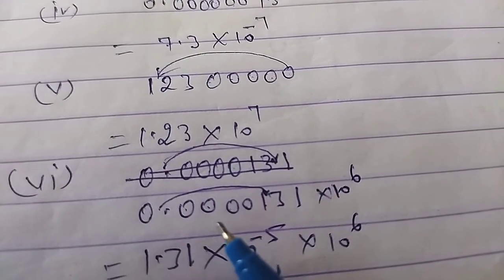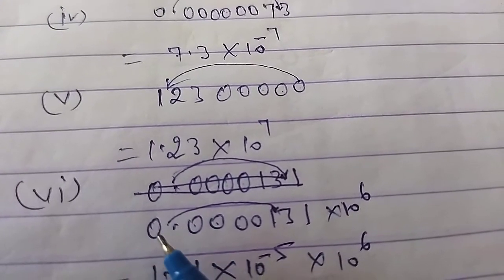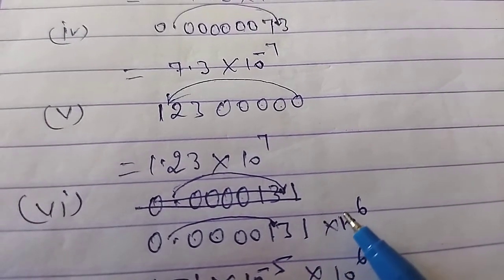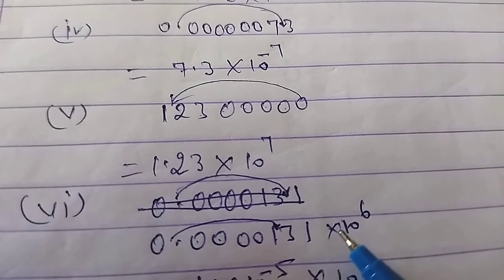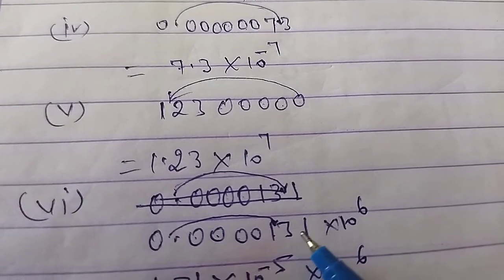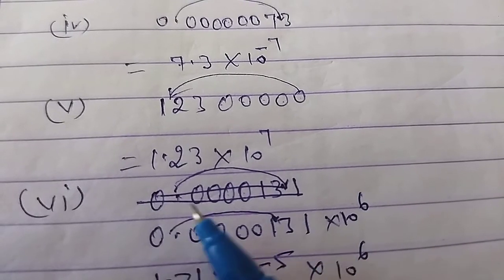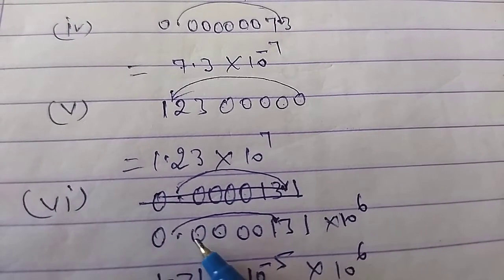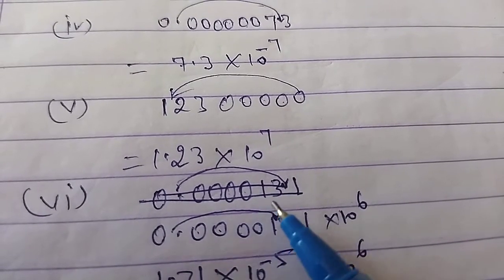Similarly, here you can see this is already mentioned. Suppose express 0.00000131 into 10 raised to the power 6 in standard form. Already they have given 10 power 6, so this part we need not touch. But within this part I have to bring the decimal here. From here again you count 1, 2, 3, 4, 5. So 5 places I am moving.